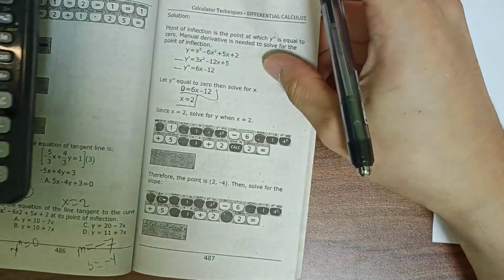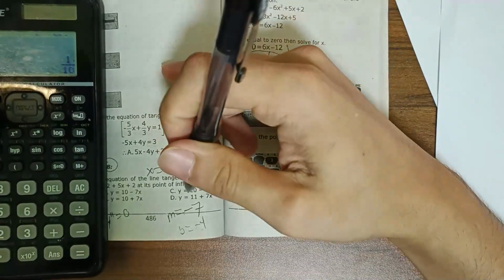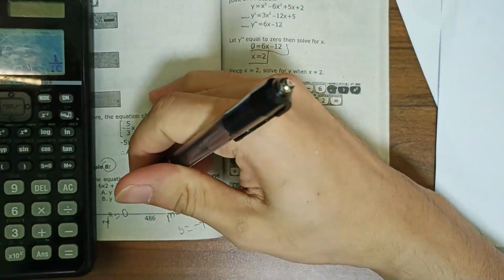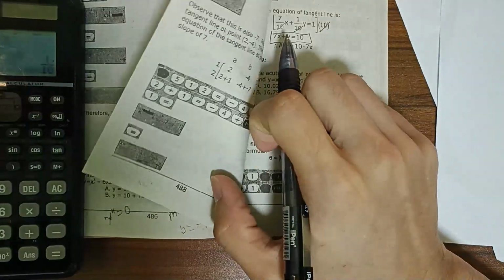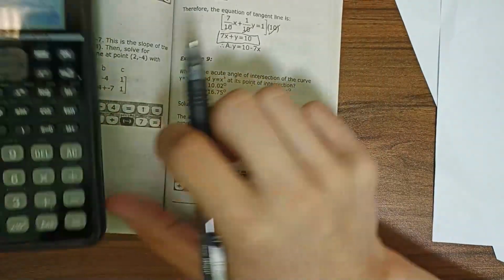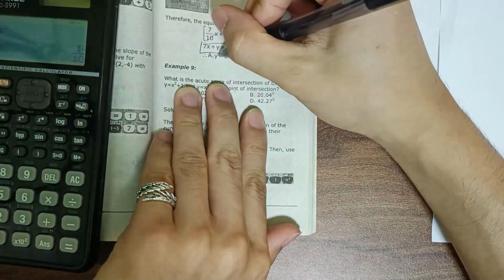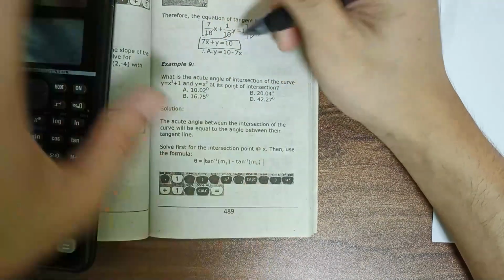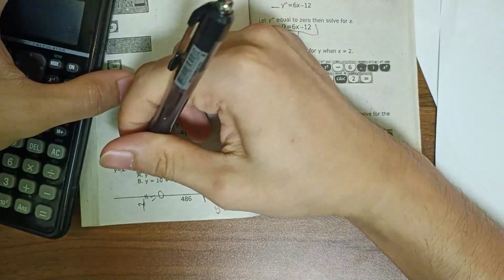Check the choices. 7x. Let's try to rearrange it. It's already rearranged here. y is equal to 10 minus 7x. Therefore, this is our answer.